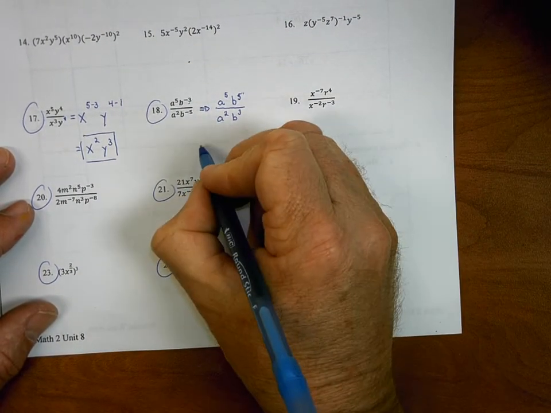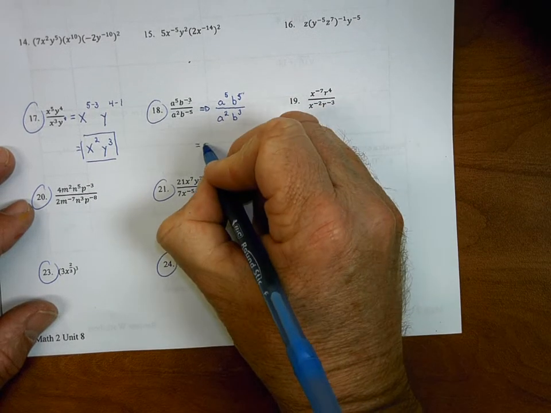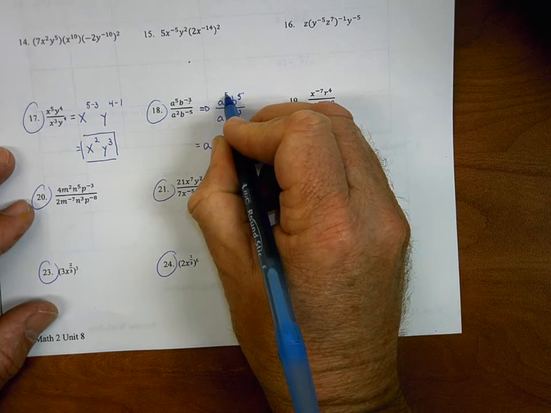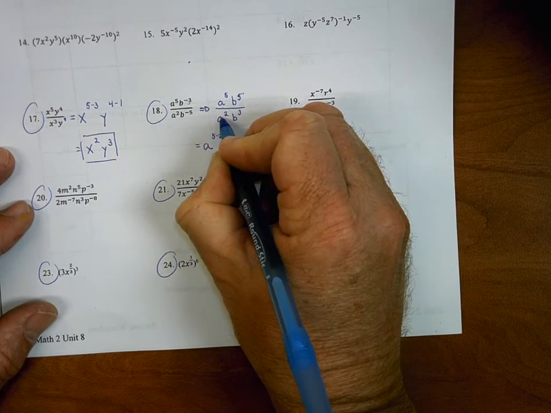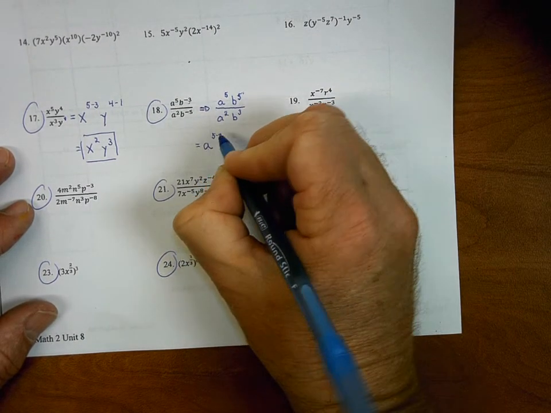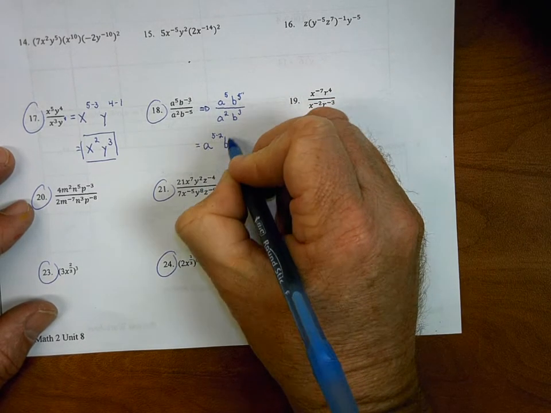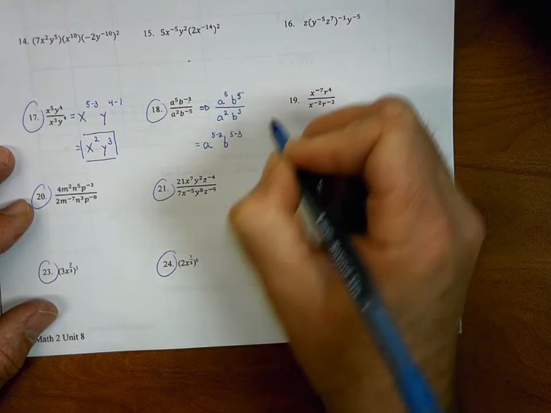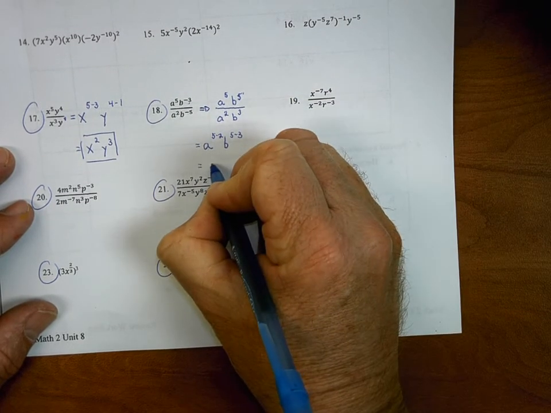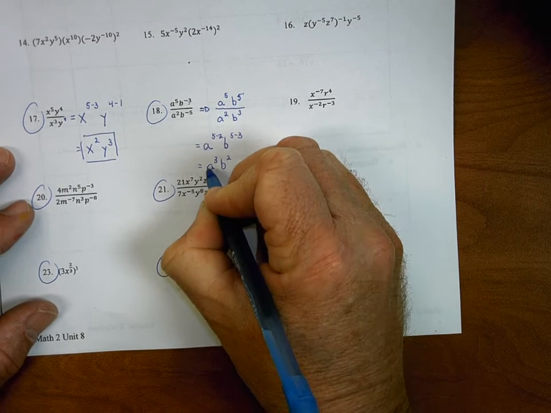Now I'm going to use the quotient rule, which says I'm going to keep the base and subtract the exponents. So I merge the bases together as a into 1a, and I subtract the exponents. Do the same with the b's. Keep the base the same, merge them together into one base, subtract the exponents. So my simplified version is going to be a to the third power, b to the second power for number 18.